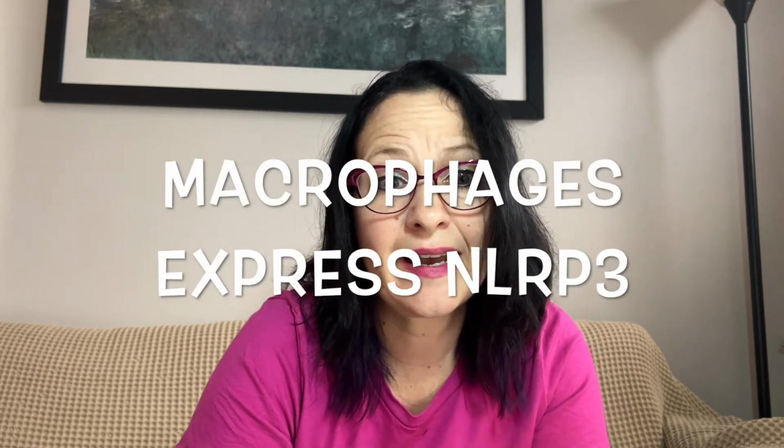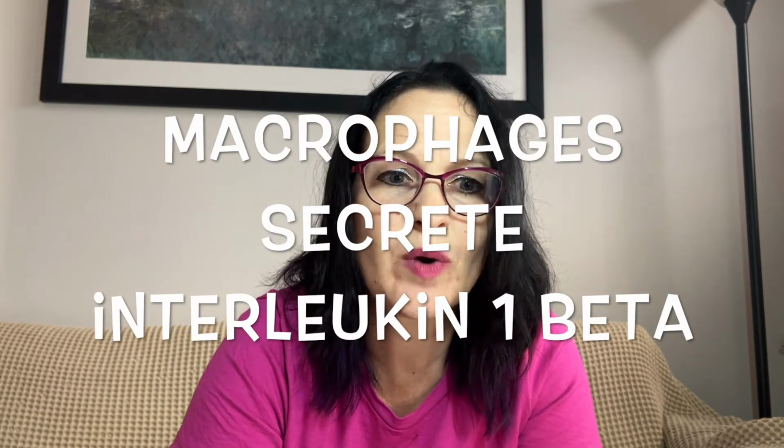Macro means big and phage means eat, so macrophage cells eat up big messes and keep our tissues tidy. Macrophages are great, but because they express NLRP3, are excellent at forming NLRP3 inflammasomes and secrete pro-inflammatory cytokines like interleukin-1 beta, macrophages can be not so great if you have CAPS.